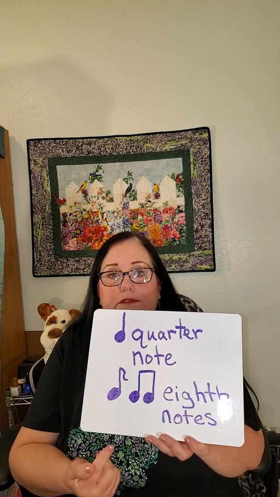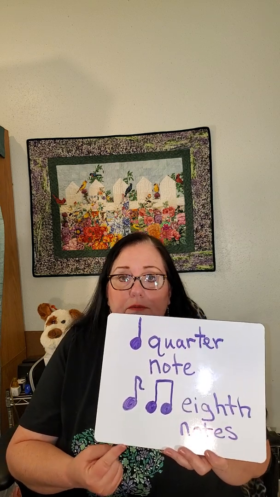So the quarter note gets counted as one beat for each quarter note, and you say ta for each quarter note. And the eighth note gets counted as half a beat. So it takes two eighth notes together to equal one beat. So if you're using two tied eighth notes like this one, it's counted as either one and, or two and, or three and, or four and in 4/4 time.